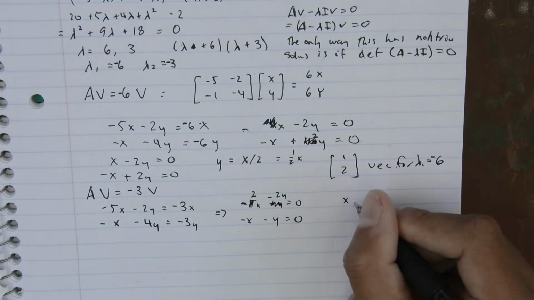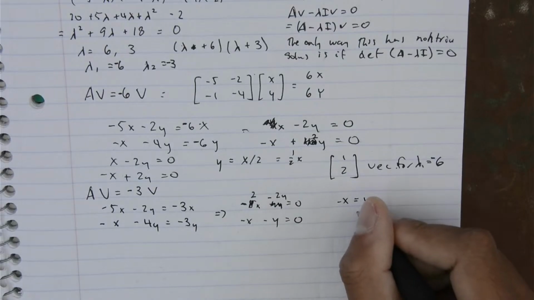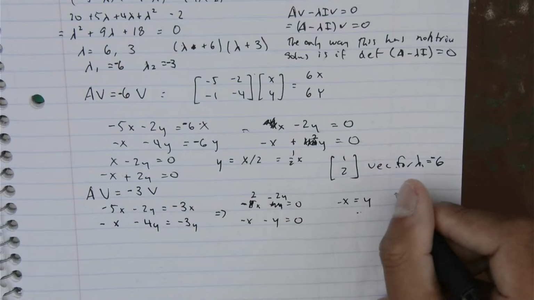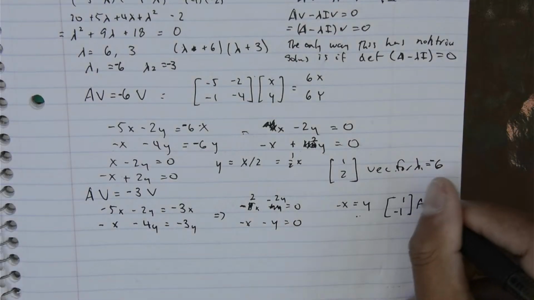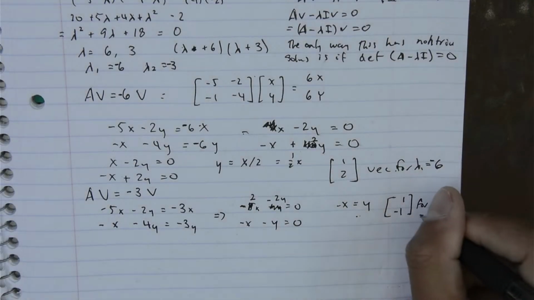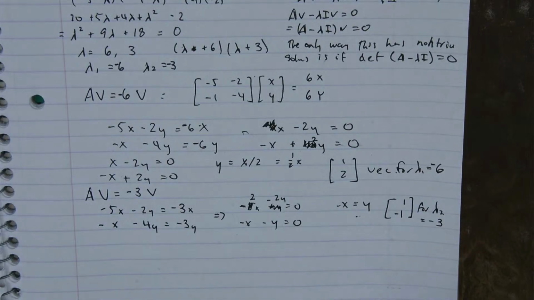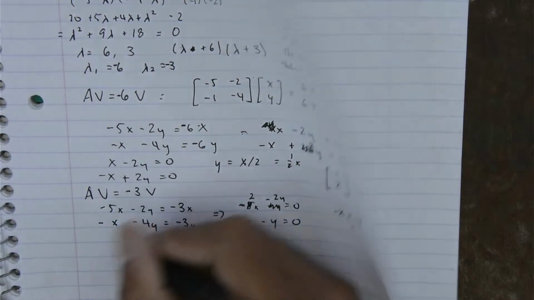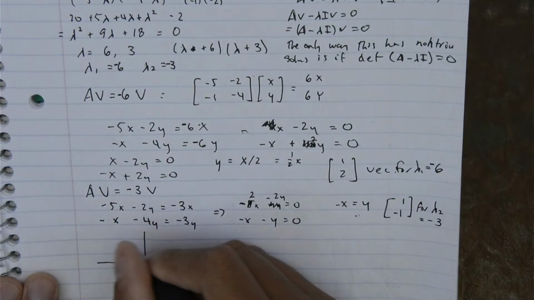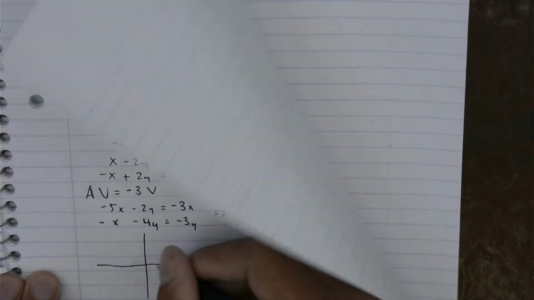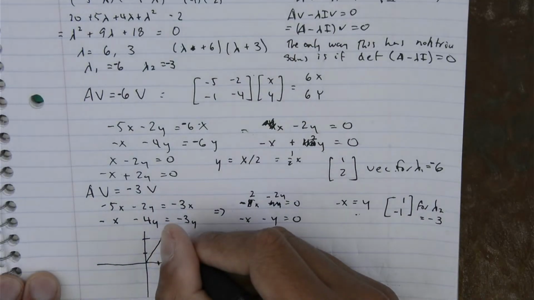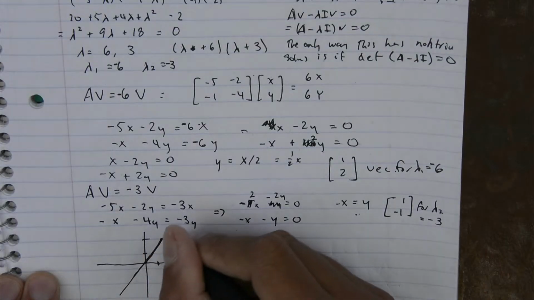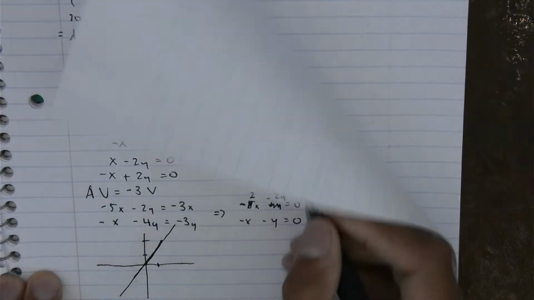So then we have x minus x equals y. So if x equals 1, then we get (1, -1) for lambda 2 equal to minus 3. So then just to plot them, we have (1, 2), and this is for lambda negative 6.